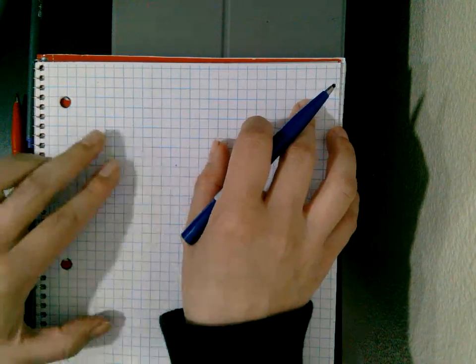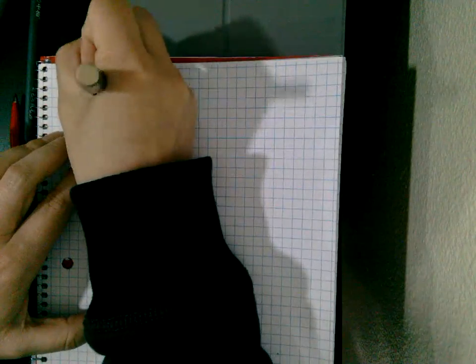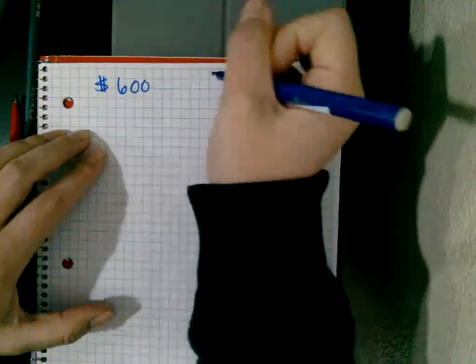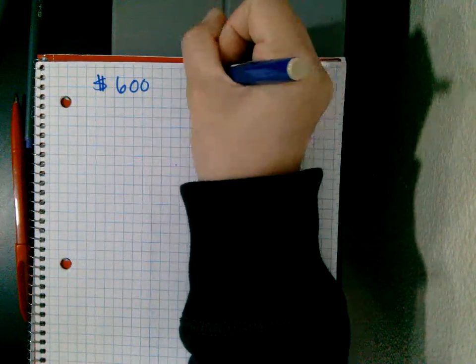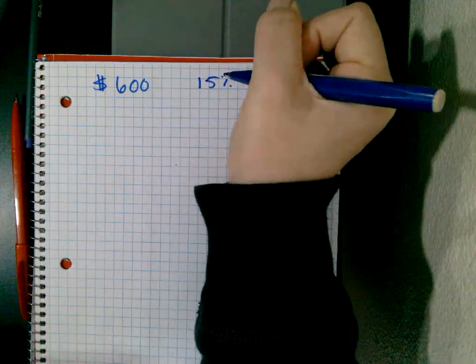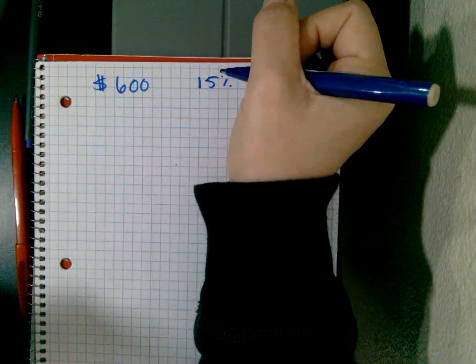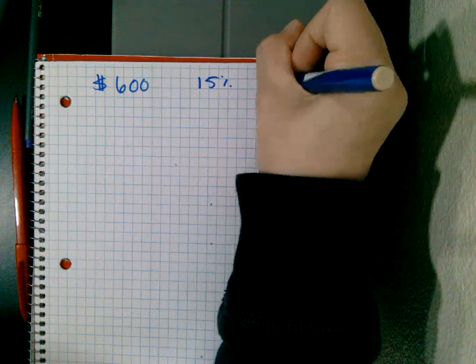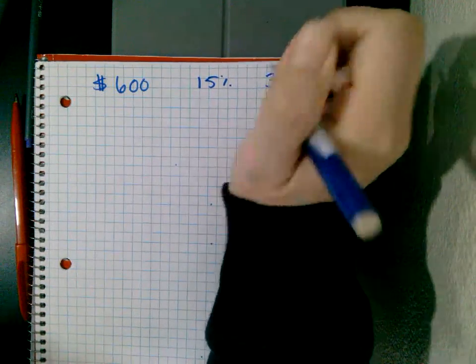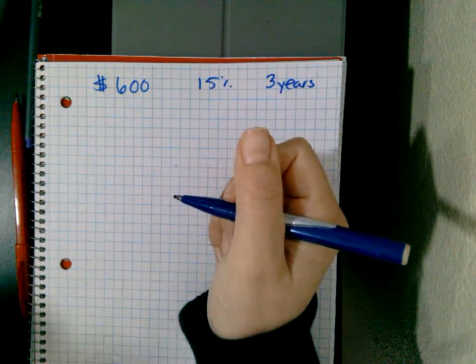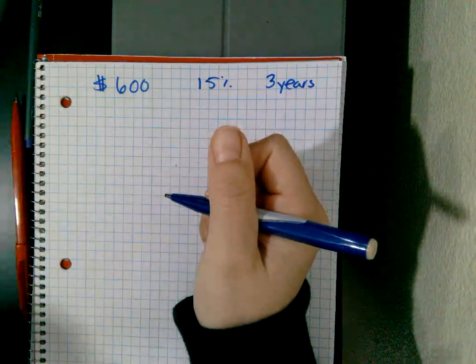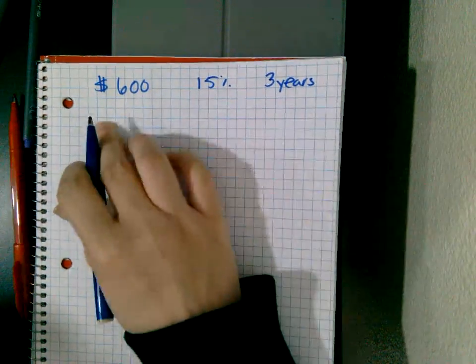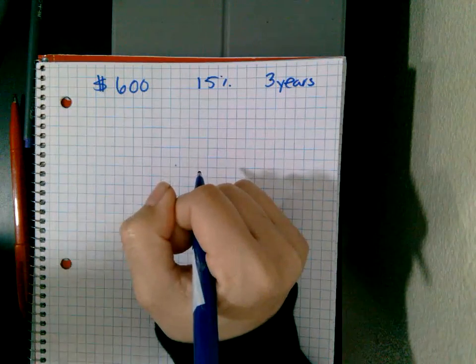You're going to borrow $600, but your parents say they want to charge you 15%. And it's going to take you 3 years to pay it back, because you have to go through 3 birthdays, 3 Christmases, 3 Lunar New Years, wherever you get money. It's going to take you 3 years to collect $600 plus interest.